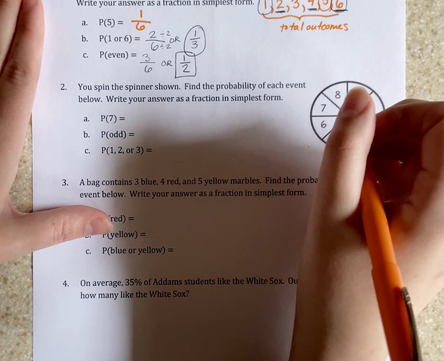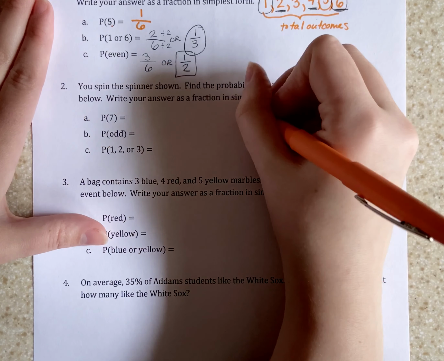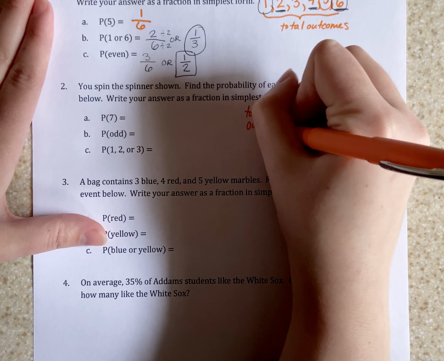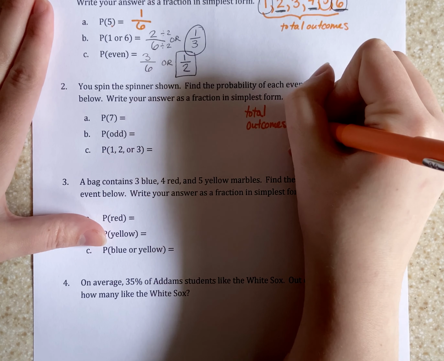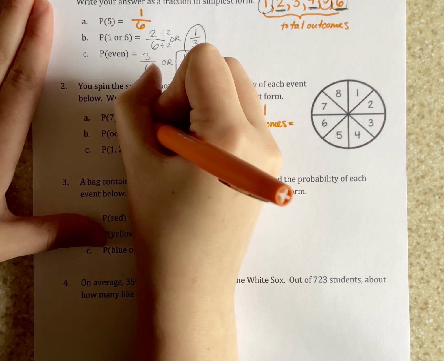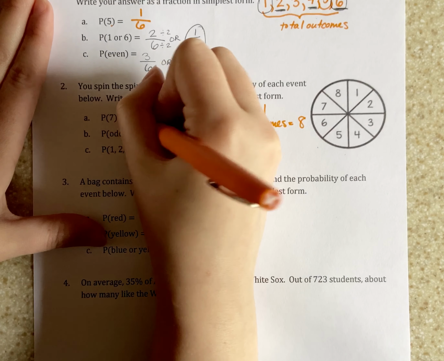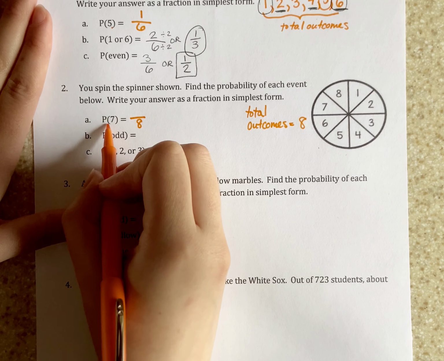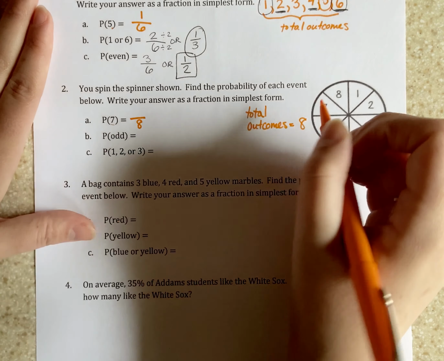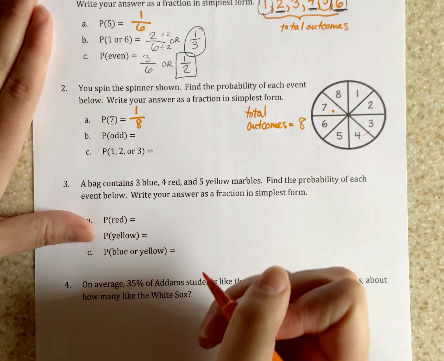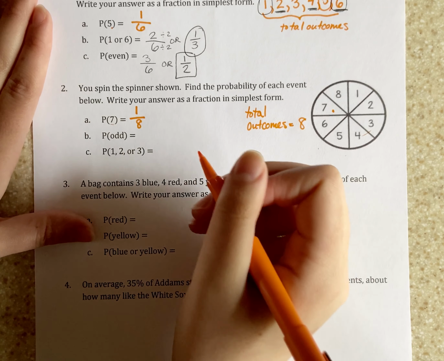Well, how many total outcomes are there? What are my total outcomes? This is going to be my denominator of my fraction. There's 8. And how many do I want to choose? In this case, I want the 7. So that's one possibility out of 8. 1 out of 8. And it's already in simplest form.